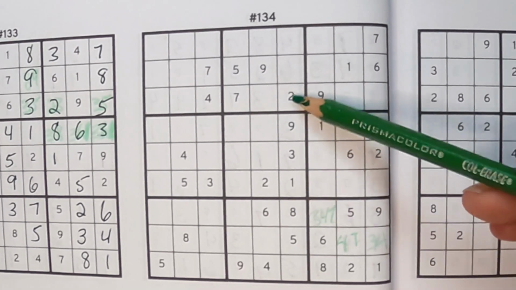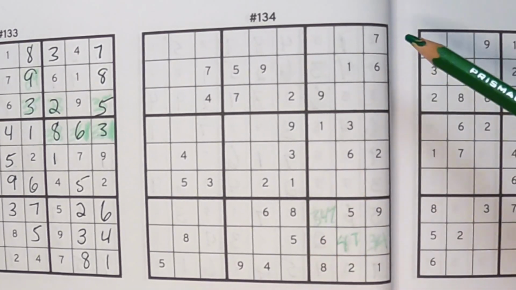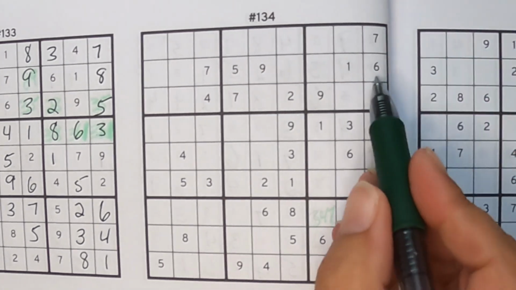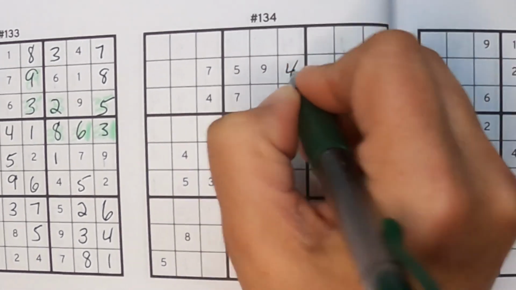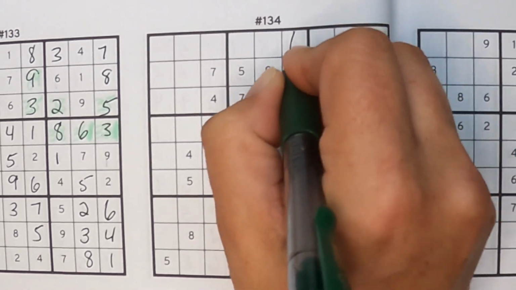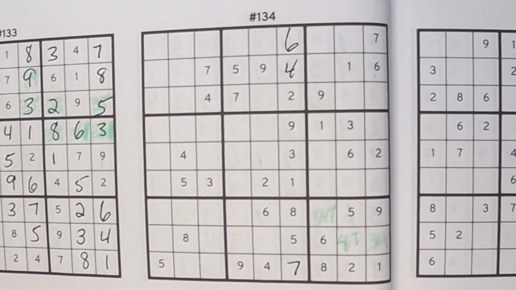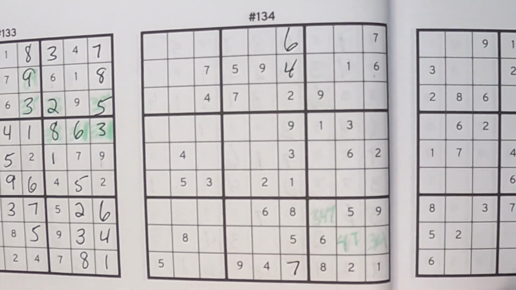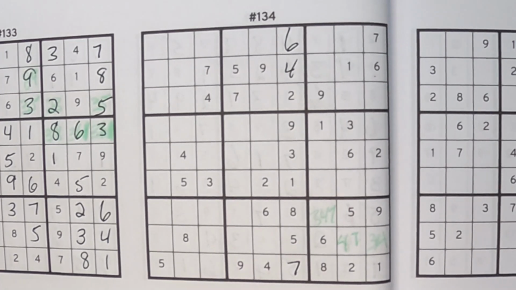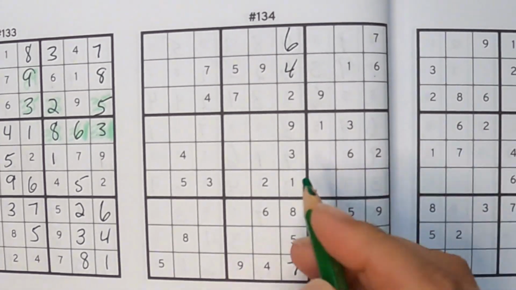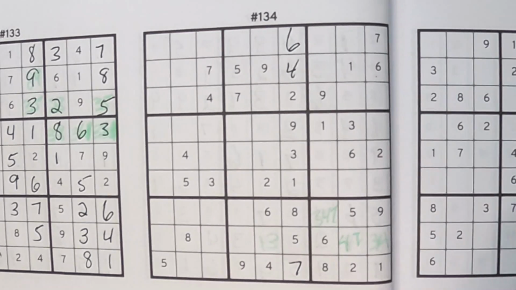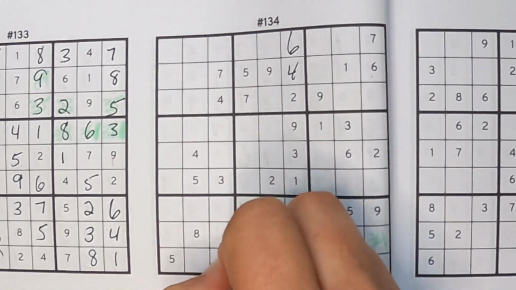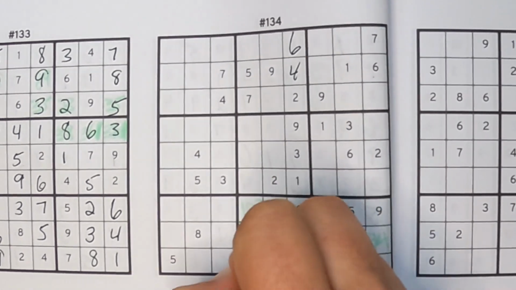If we look at this column, we're missing 4, 6, and 7. We've got a 6 and 7 here, so this is our 4. 7 here means this is our 6, 7. For this box now, we're missing 1, 2, and 3. We've got a 2 here, so 1, 3, and no other help, so 1, 2, 3, 1, 2, 3.